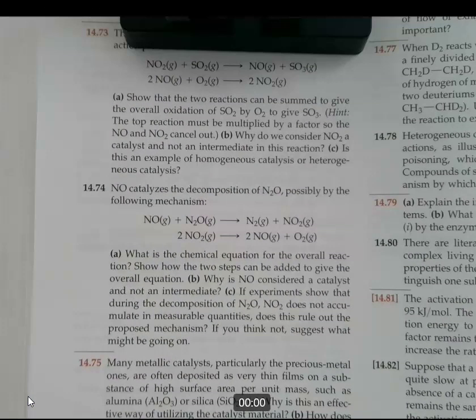Problem 1474. NO catalyzes the decomposition of N2O, possibly by the following mechanism. So the first part, A, what is the chemical equation for the overall reaction? And B, why is NO considered a catalyst and not an intermediate?